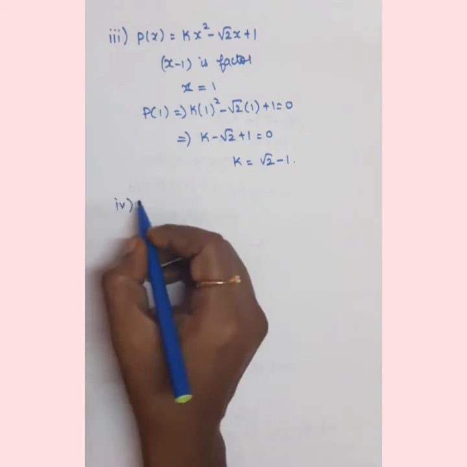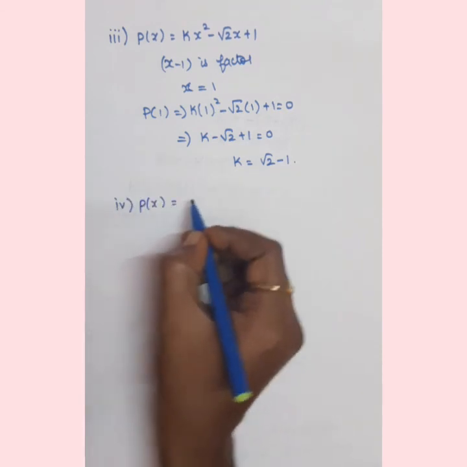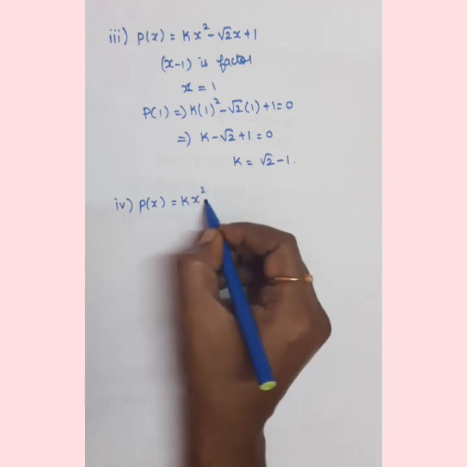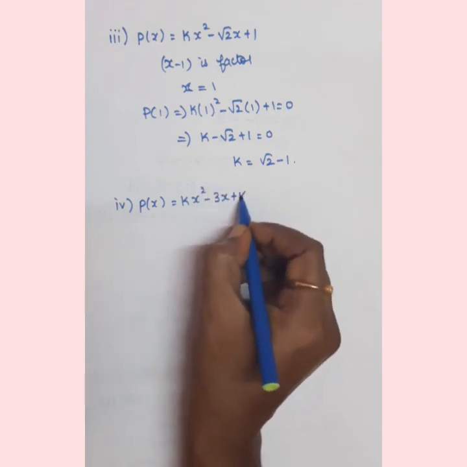Fourth problem is p of x equals kx squared minus 3x plus k.